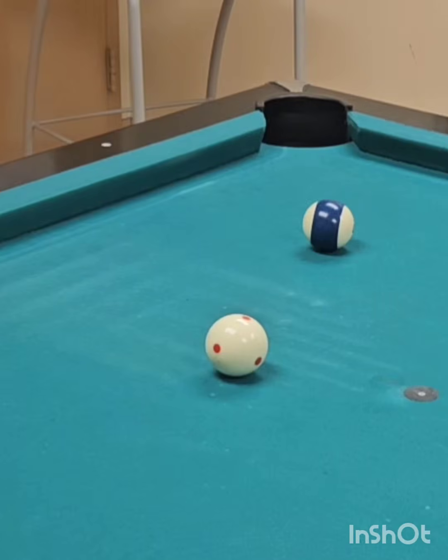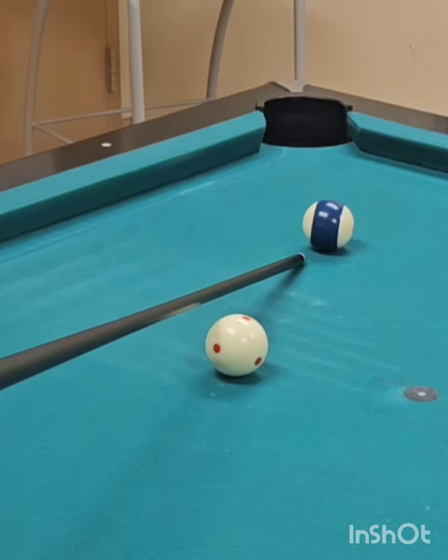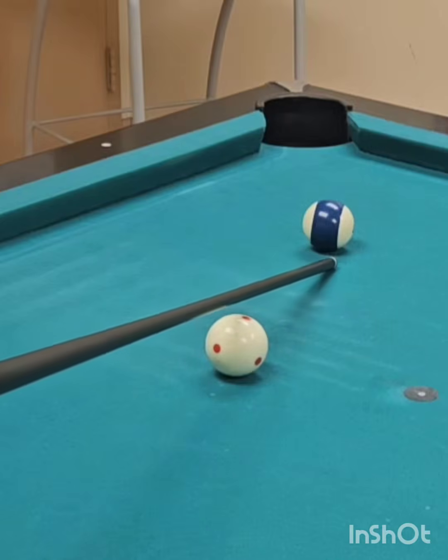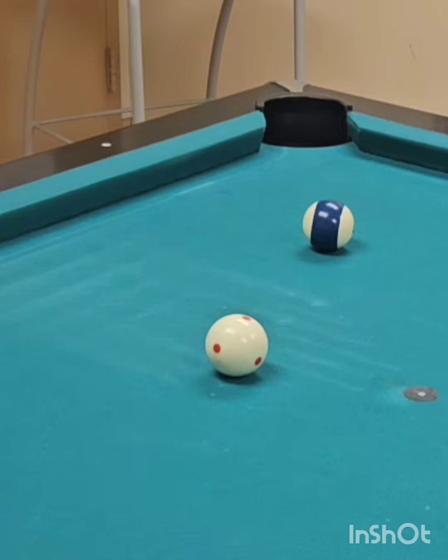Keep in mind also that the backhand controls the bridge hand. Of course, you could use some kind of spin, whether it be left, right, or others, and then you could follow the ball or draw back, etc. So that's pretty much the concept.